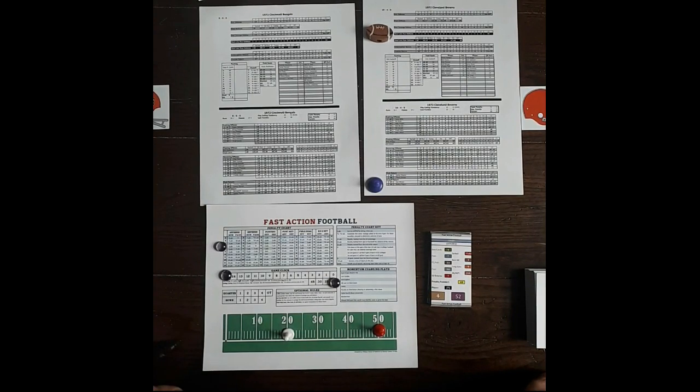All right, so anyway, that's Fast Action Football by Downey Games.